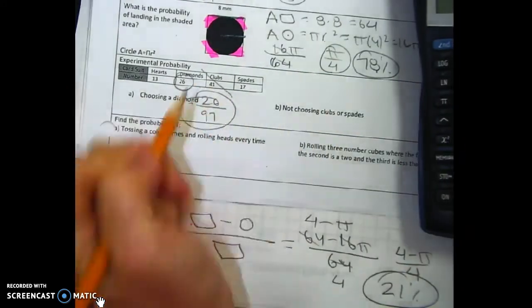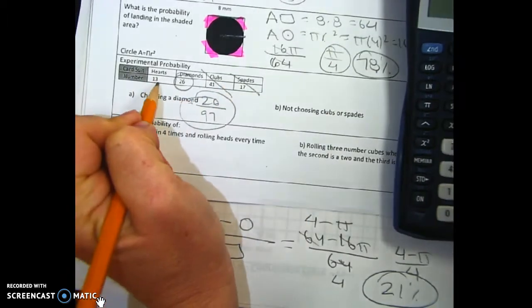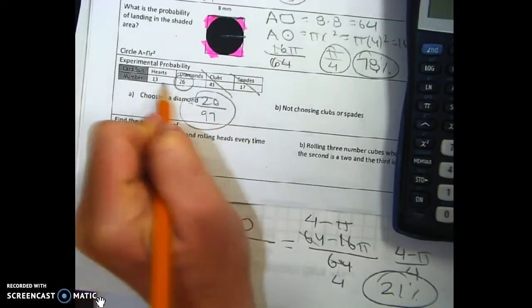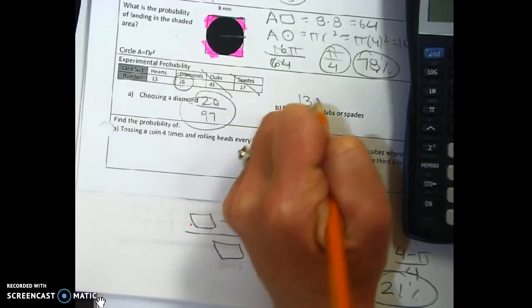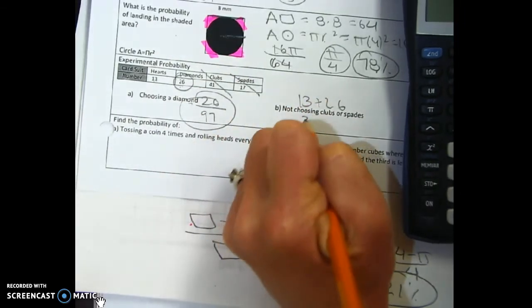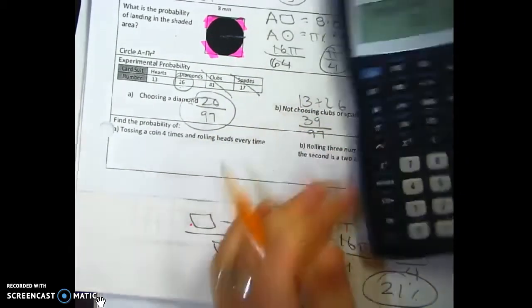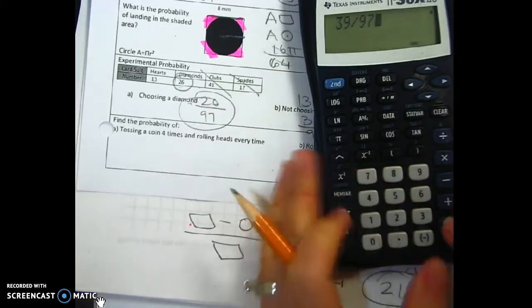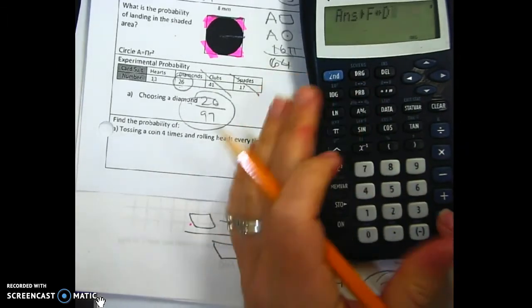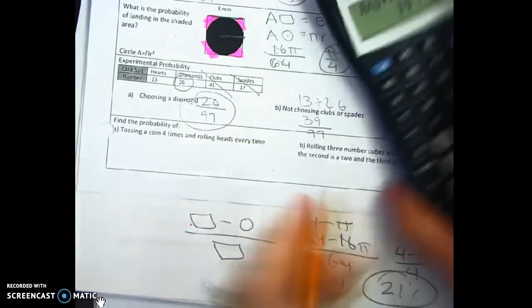Probability of not clubs and not spades, which means it is hearts or diamonds, and 13 plus 26 is 39 over 97. 39 divided by 97, second PRB, it's still the same thing.